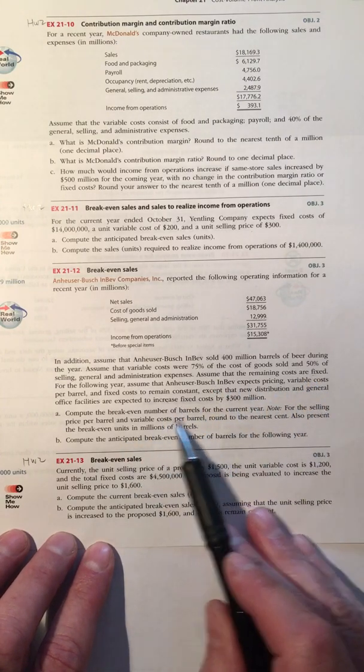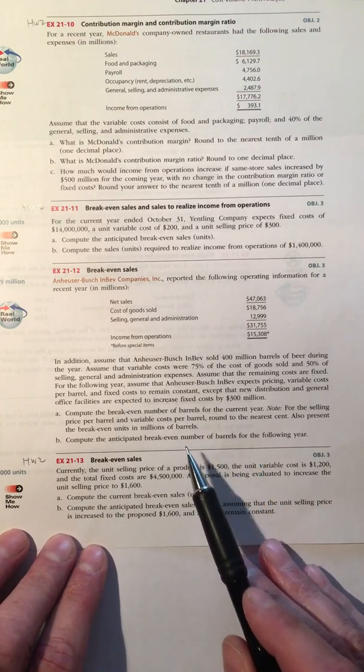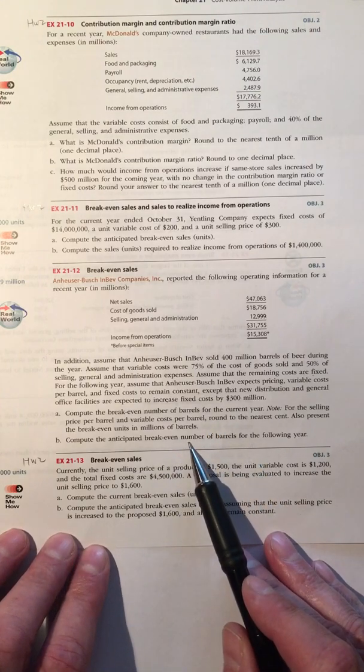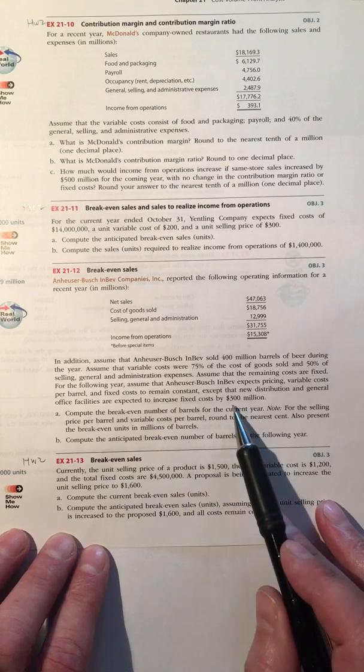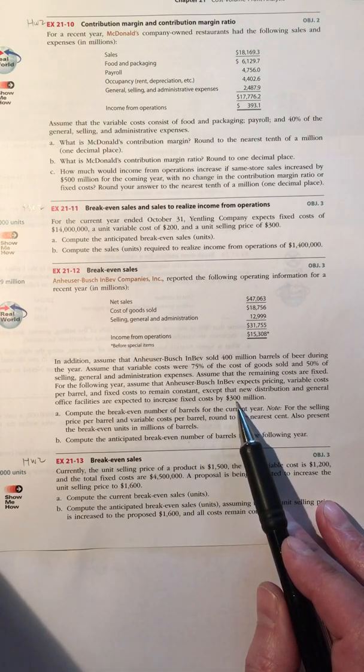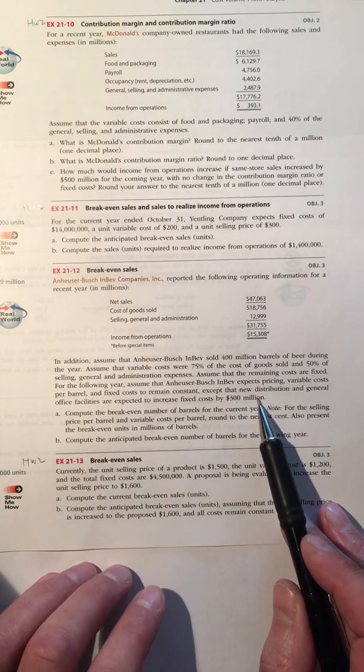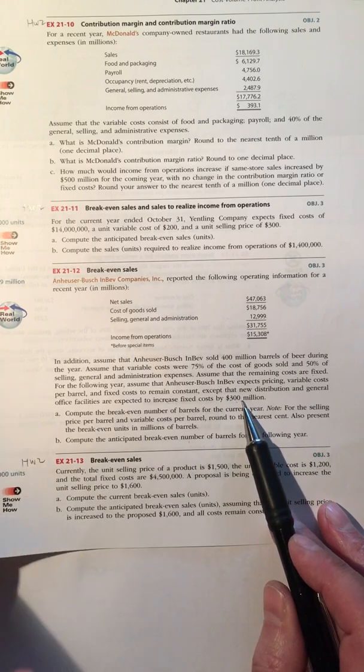We want to figure out a break-even point for the current year, and then also what the anticipated break-even point would be next year when we increase our fixed cost by opening a new distribution facility costing $300 million. So the first thing we need to do is come up with our contribution margin per barrel. That's going to be the key to figuring out break even. It's always going to be fixed cost divided by contribution margin.